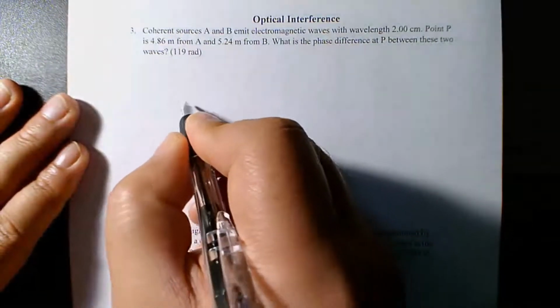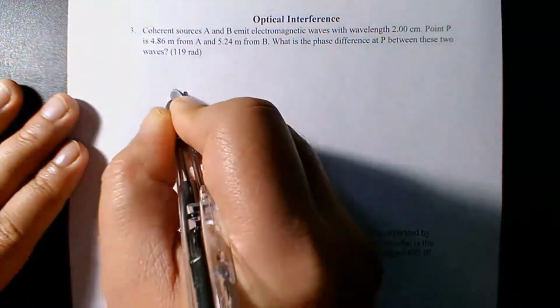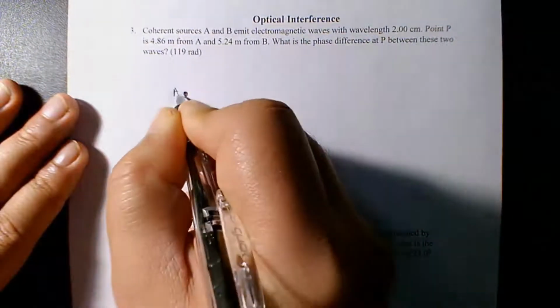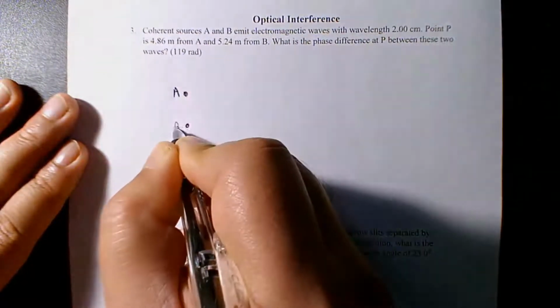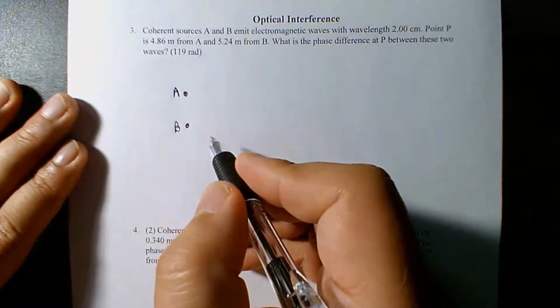So it is something like that. If you have two sources, two coherent sources, coherent source means they emit waves with the same frequency, same speed, and have a constant phase shift, phase difference.